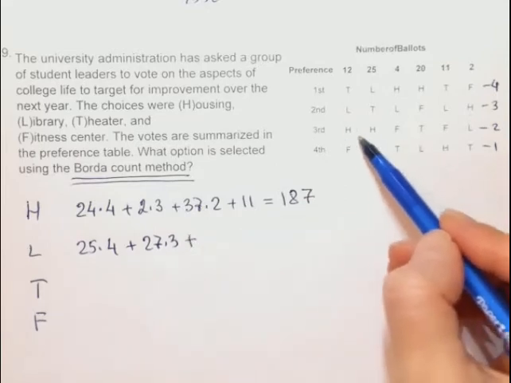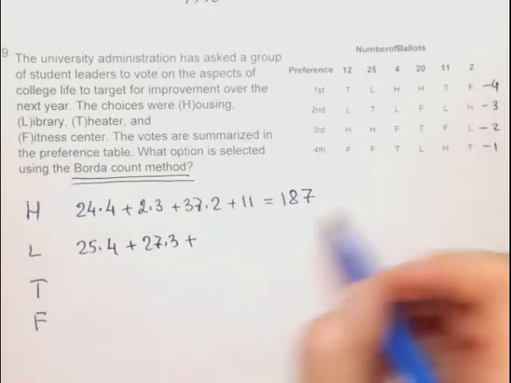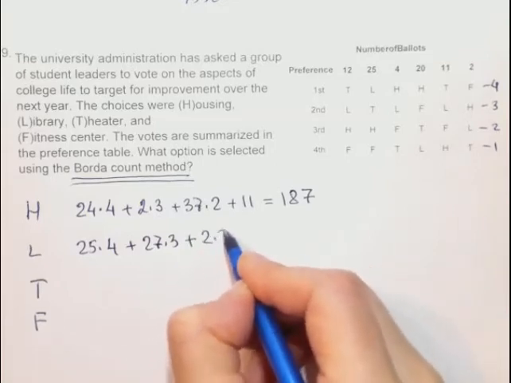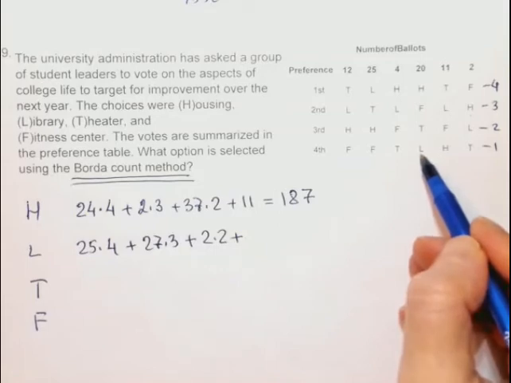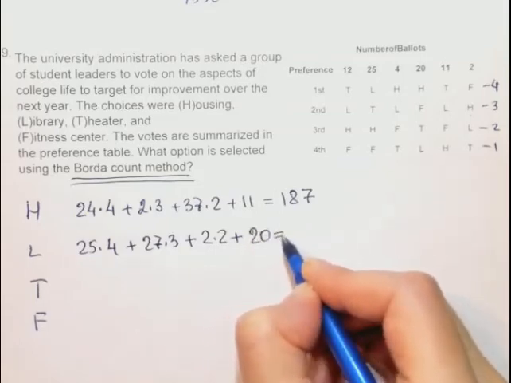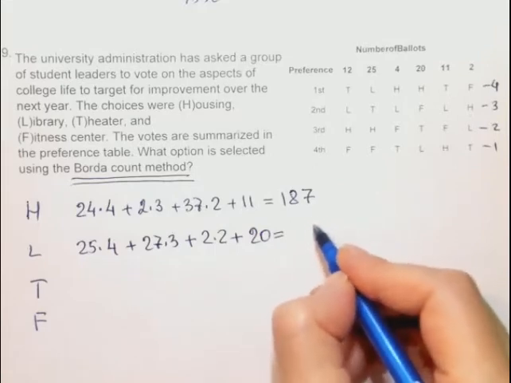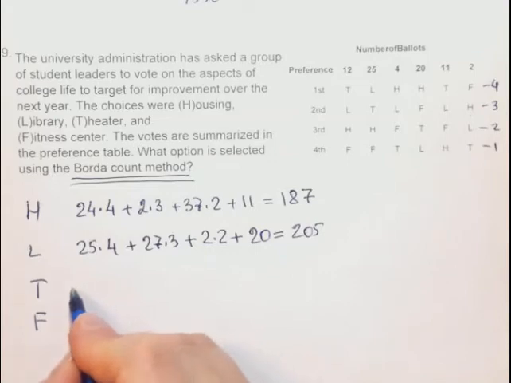Next line, L is present on the same last series of ballots, 2 ballots with 2 points, 2 times 2, and the last line, 20 ballots with 1 point, plus 20. Altogether, 205 points.